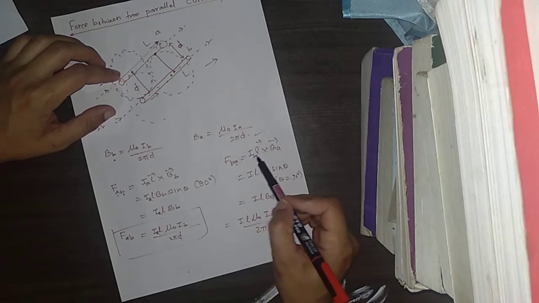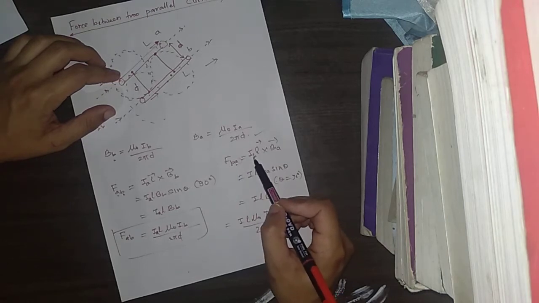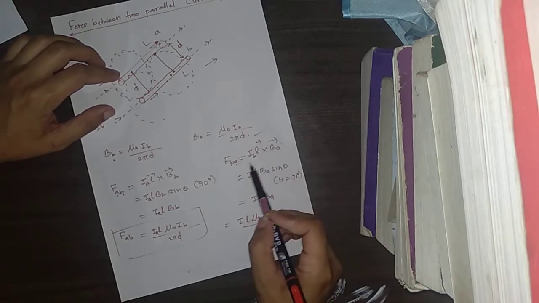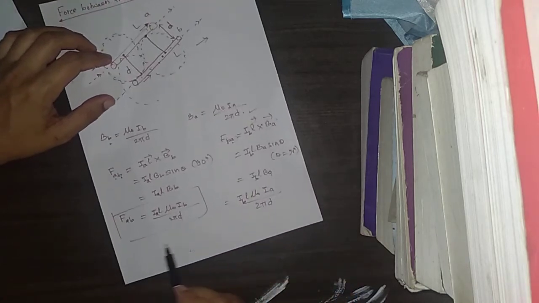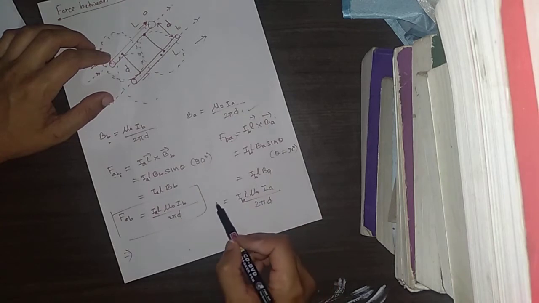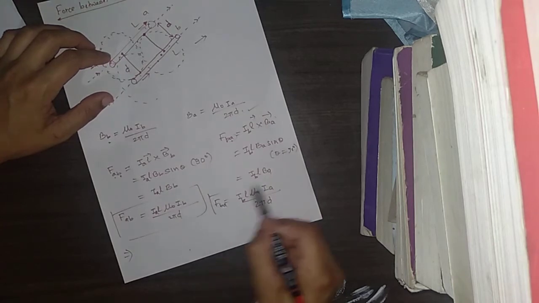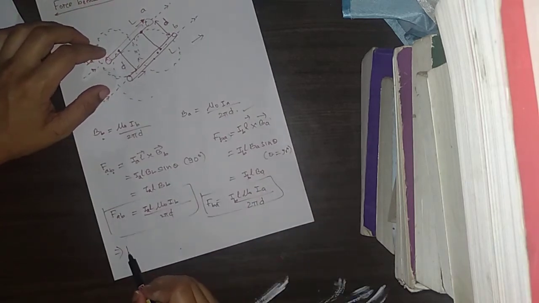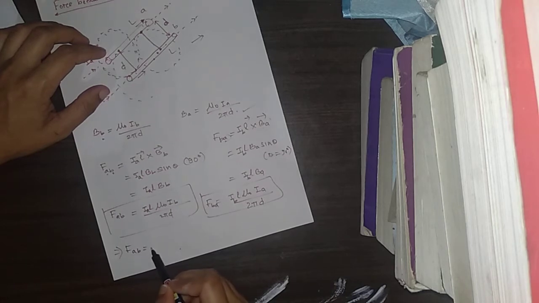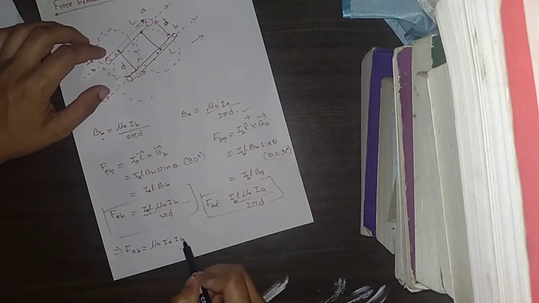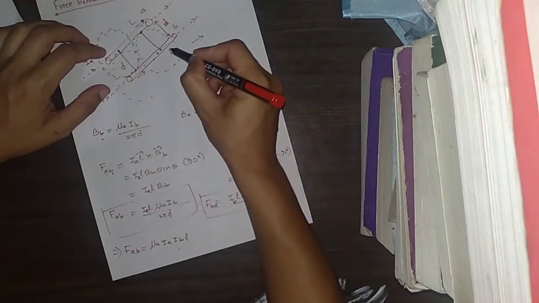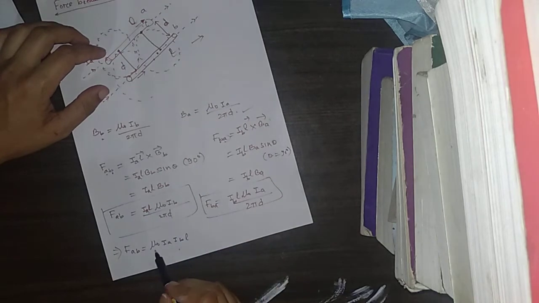So it is the current on the conductor B which experiences a force due to magnetic field. So it is IB here. Now if you rearrange this one, FAB will be equal to mu 0 IA IB L divided by 2 pi d, where L is the length of the conductor.